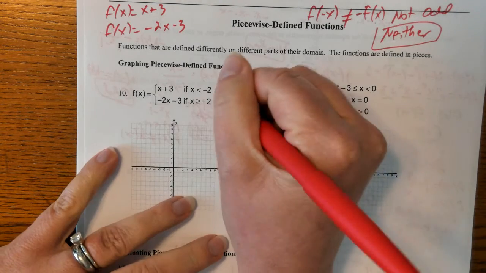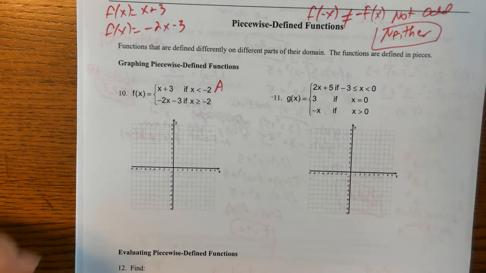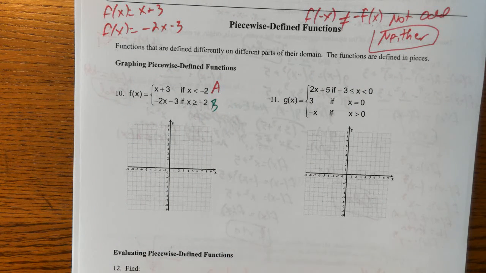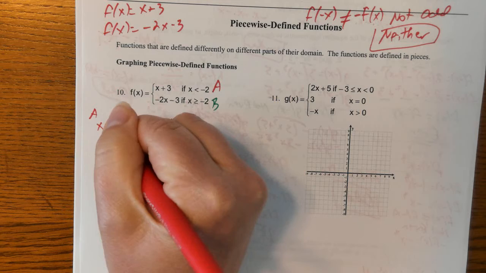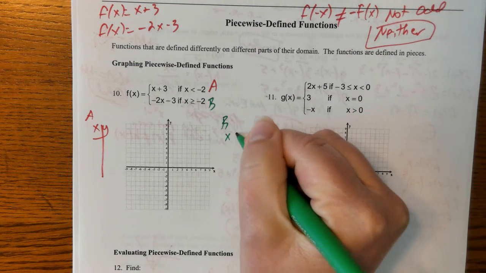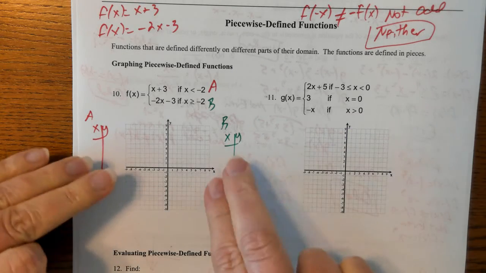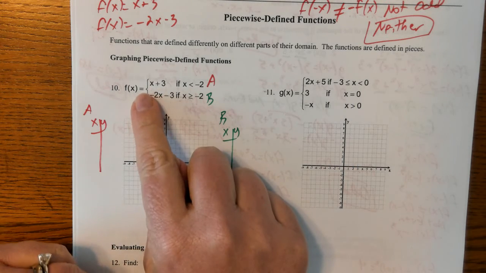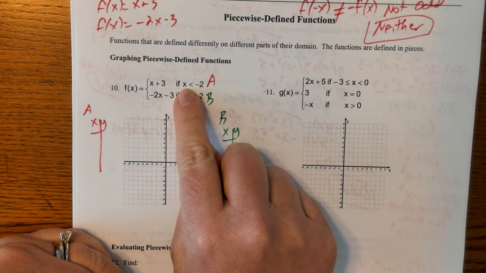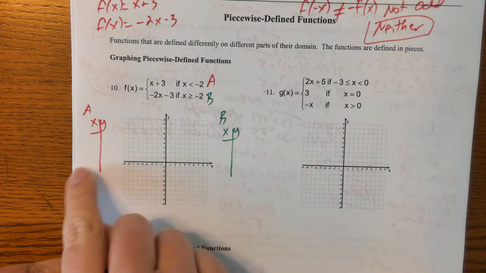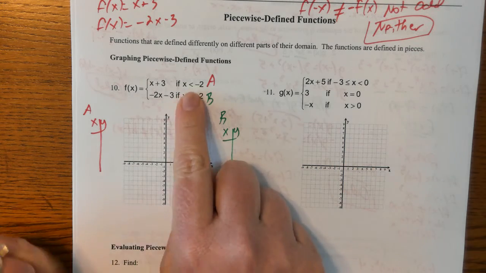So what I like to do is label the parts of my function. There's part A, there's part B. And I like to make a table of values for part A and a table of values for part B, and then I can plot the different points that belong to each piece, and put it together on one graph. Okay? All right, so they're saying y equals x plus 3 when x is less than negative 2, when x is smaller than negative 2. So I can only use x values that are smaller than negative 2.